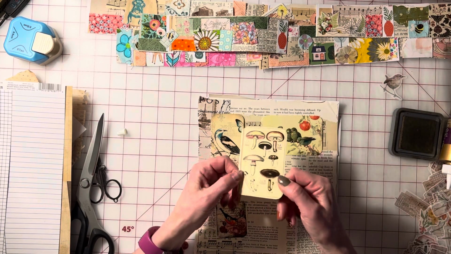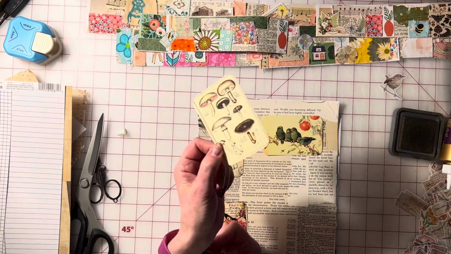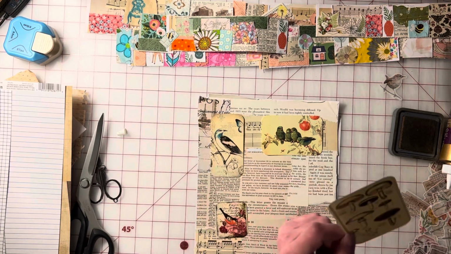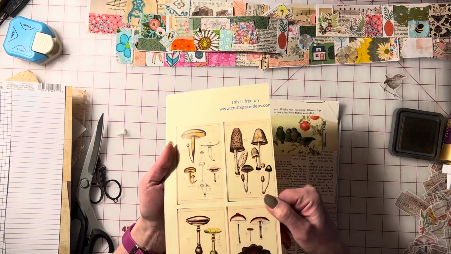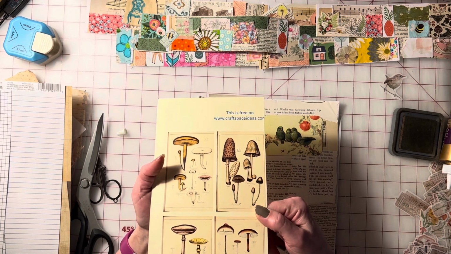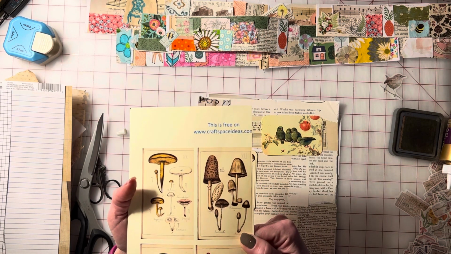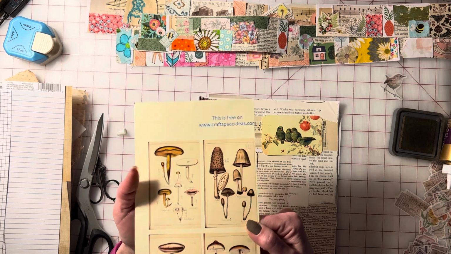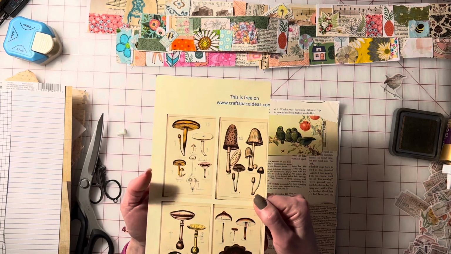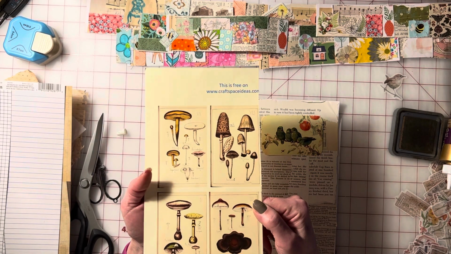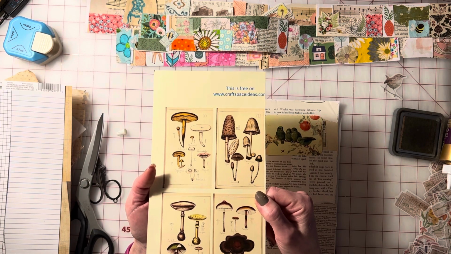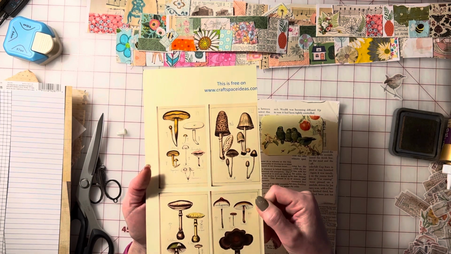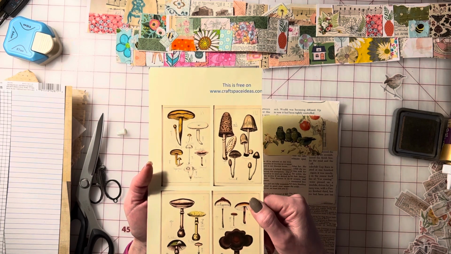I found these cute little mushroom images. Let me show you guys. On this website, it's called craftspace.ideas.com. And she has so many wonderful, beautiful images and stuff that you could use. It's called craftspace.ideas.com. I will put it in the link, but I just wanted to share that with you guys now.